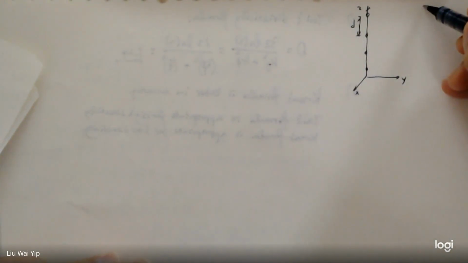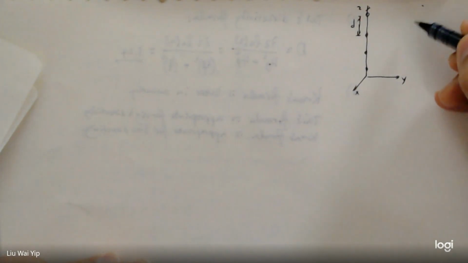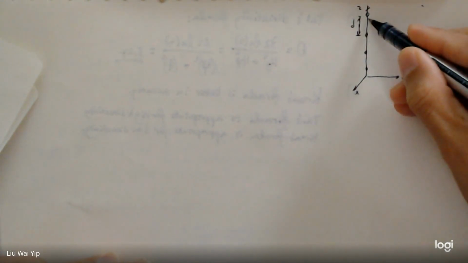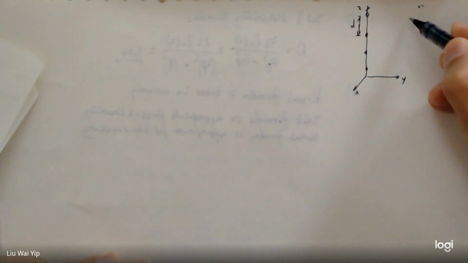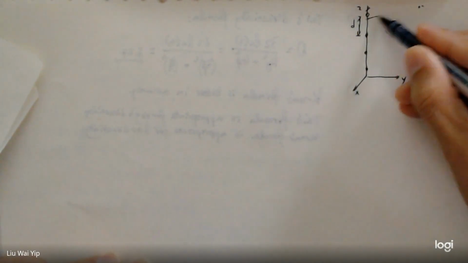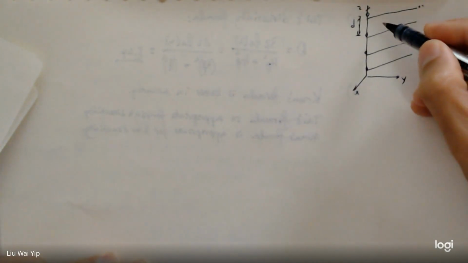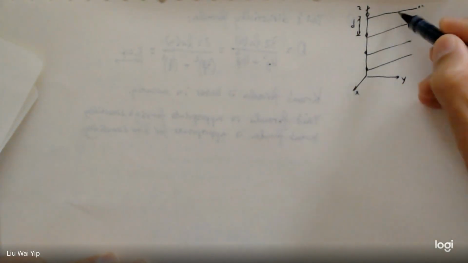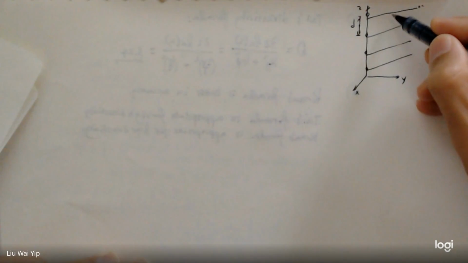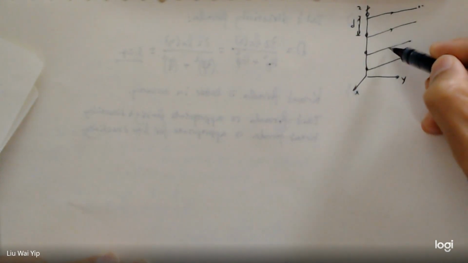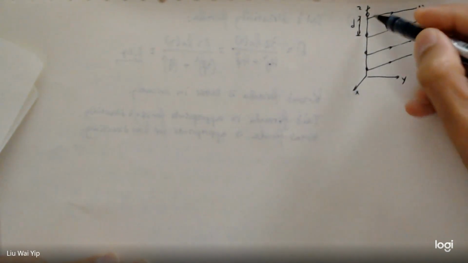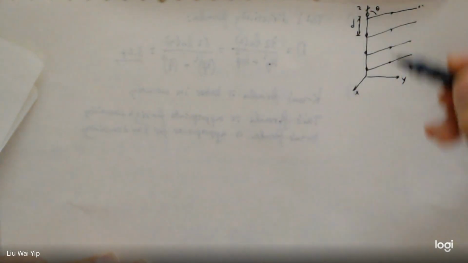Suppose we are observing somewhere here in the far field, and all these beams are supposed to be parallel in the far field, and the elevation angle is theta.